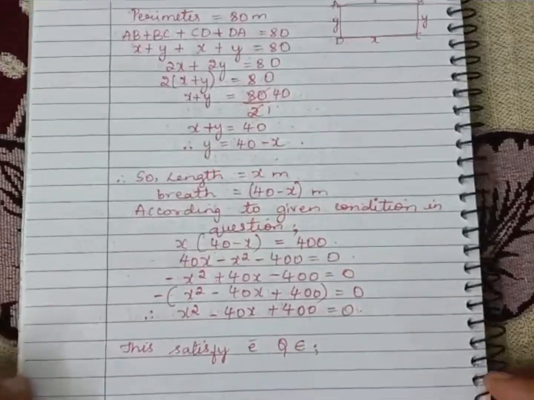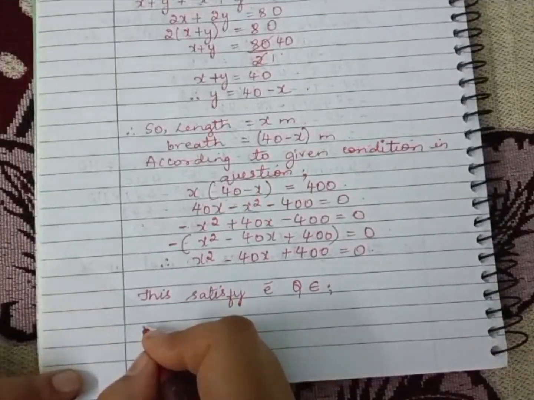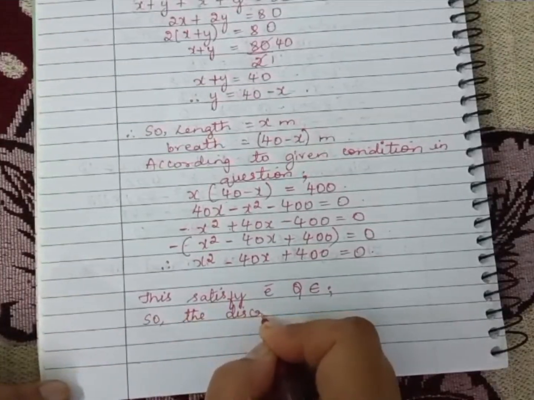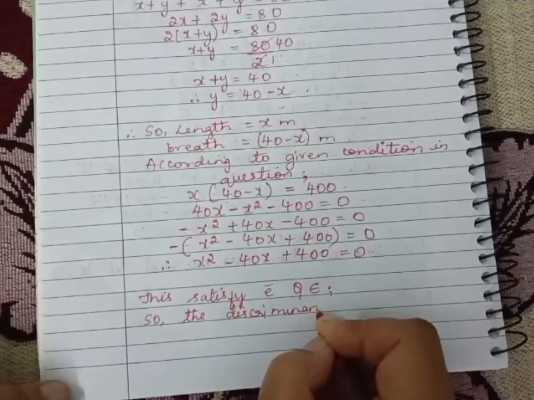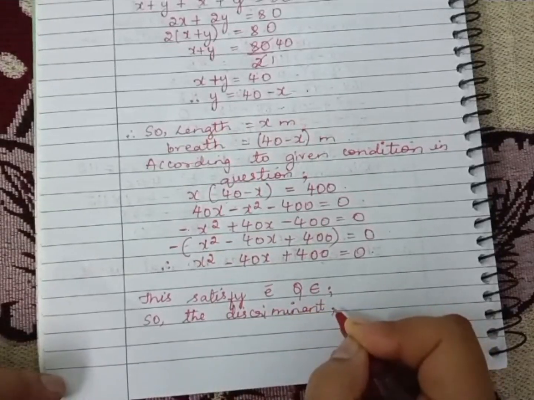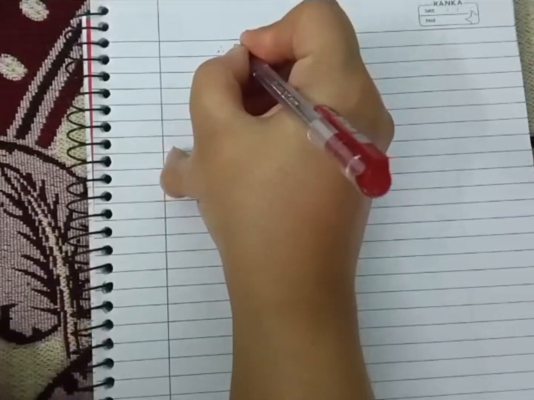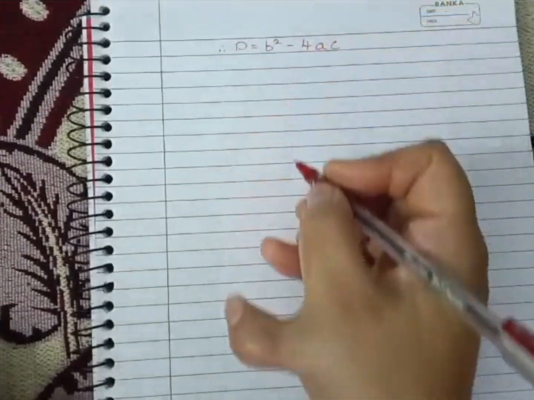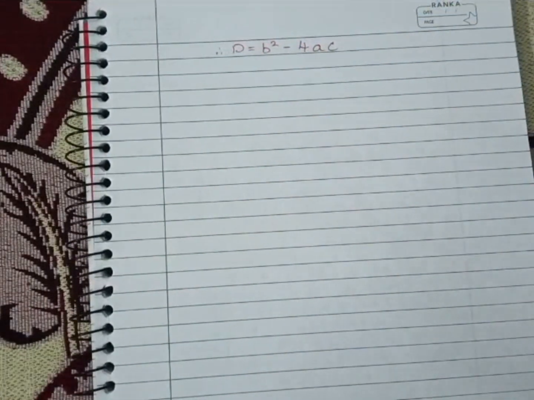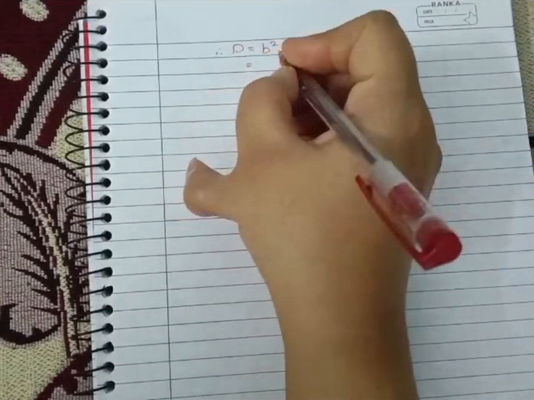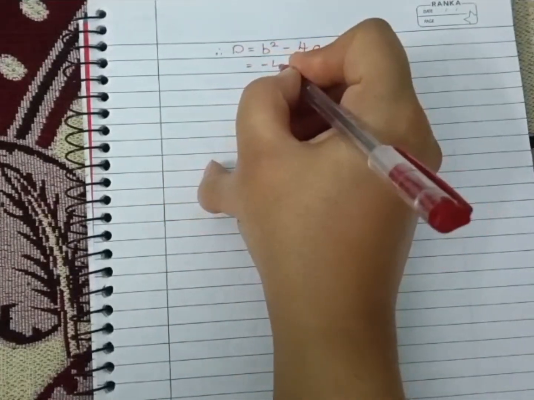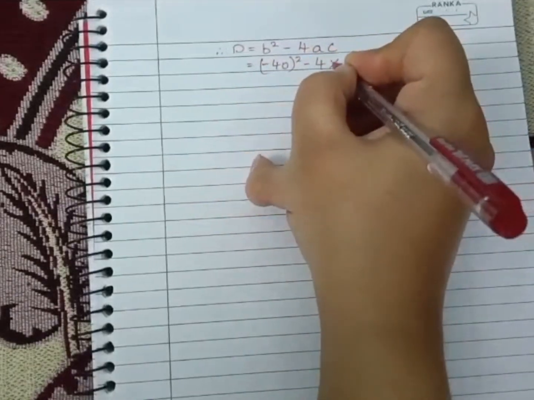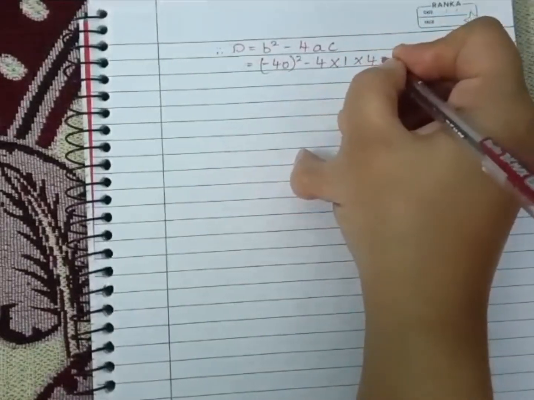So the discriminant D is equal to B square minus 4AC, equal to B value is minus 40, whole square, minus 4, where A value is 1 and C value is 400.